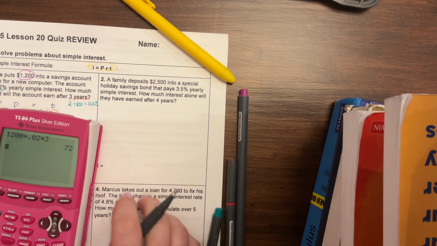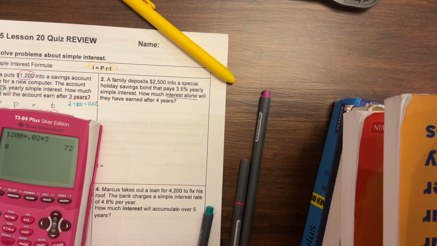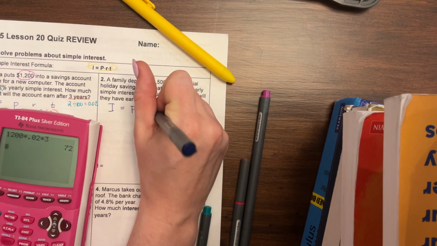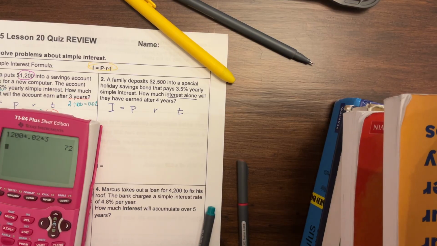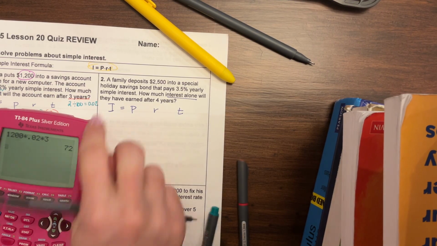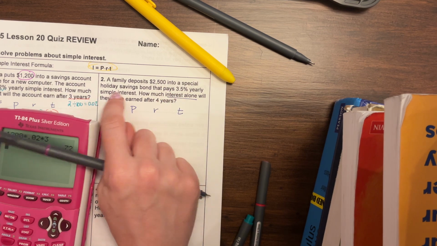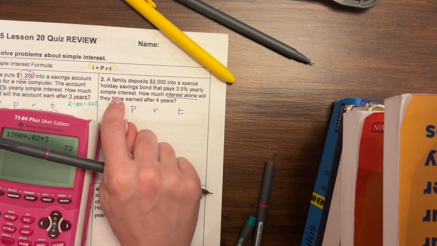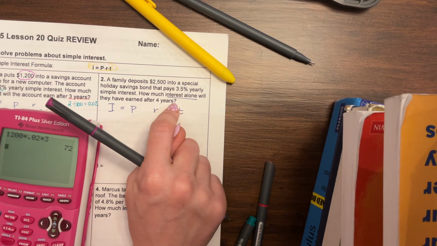Number 2 is kind of the same thing. It wants the interest alone. It doesn't want the total, so I'm going to start with my formula. Interest is the principal times the rate times the time. The principal is your starting amount of money. It says a family deposits $2,500 into a special holiday savings bond that pays 3.5% yearly simple interest. How much interest alone will they have earned after 4 years?